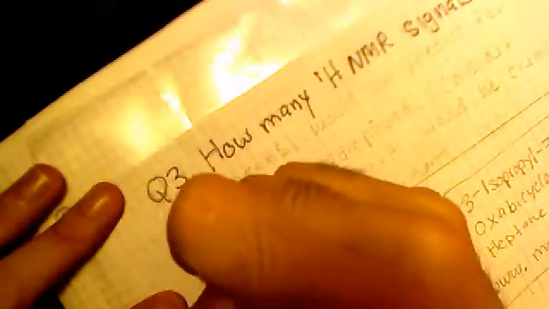So, okay, question 3. So the question was, how many proton NMR signals, and they said not peaks, so we're not looking for splitting here. That's not what we're talking about. We're just talking about different proton environments.